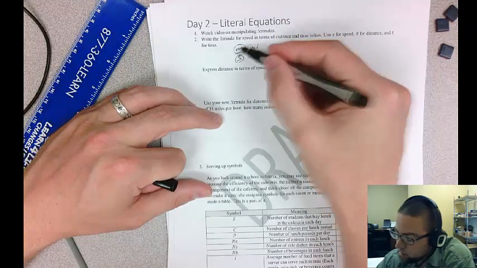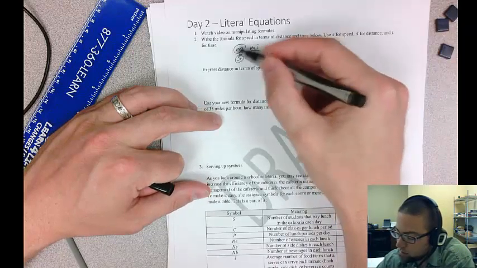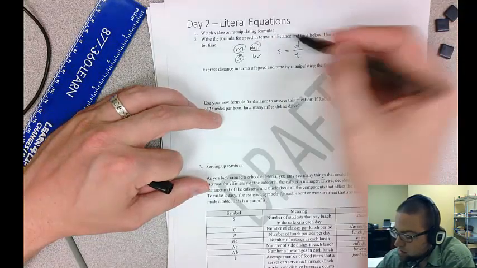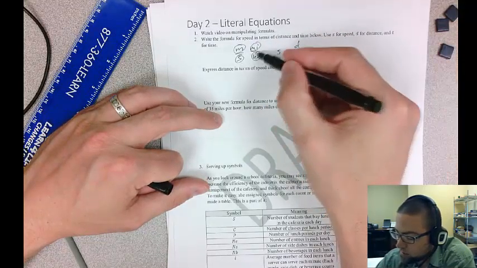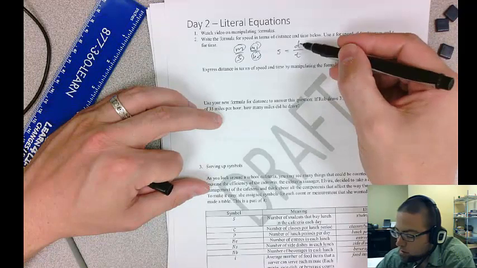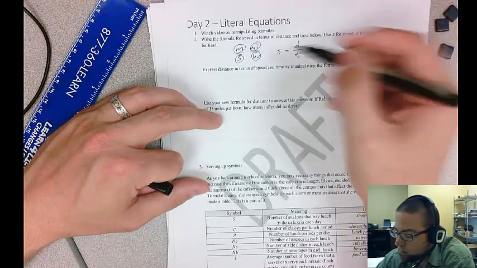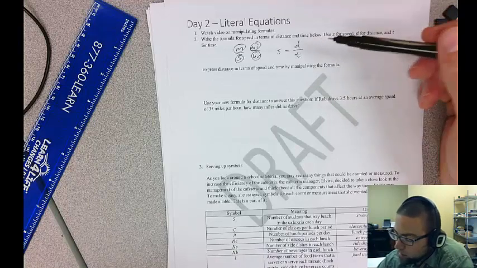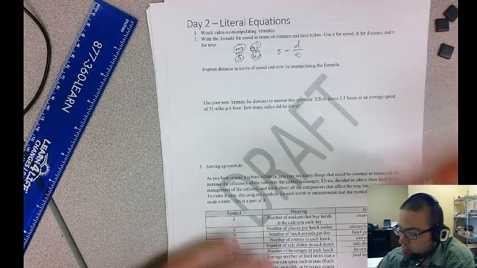So you take the unit, this is a unit of distance, either miles or meters, and then that's a distance divided by a time, right? Seconds or hours. So it's going to be distance divided by time is speed. Okay, so that would be writing the formula for speed in terms of distance and time.